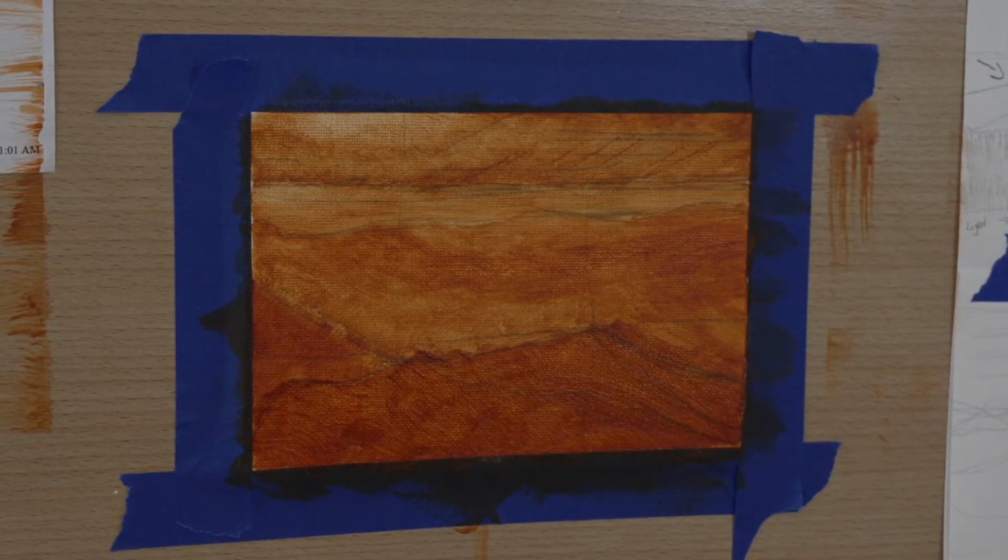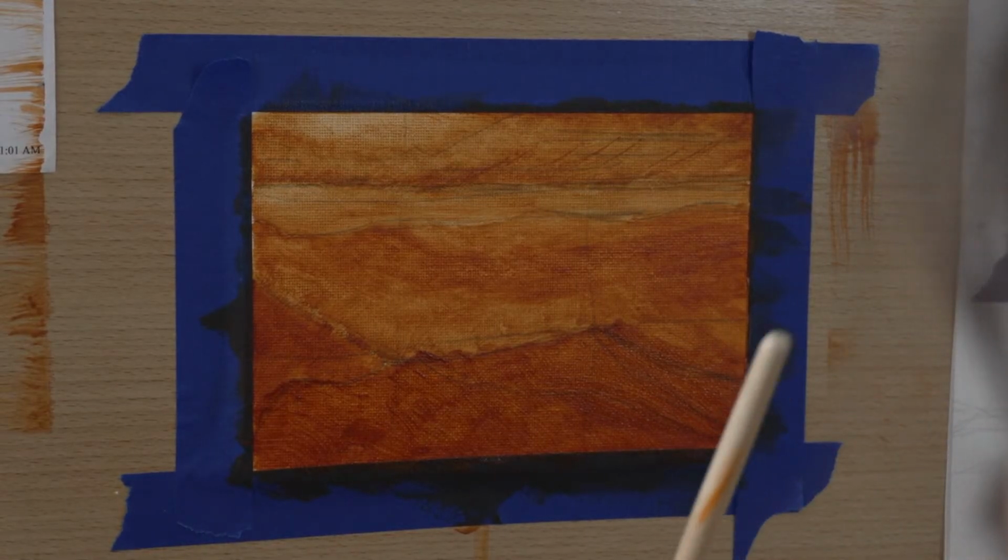Cleaning my brush, dabbing it dry in my mountain of paper towels again, and back into my wetter area of paint.